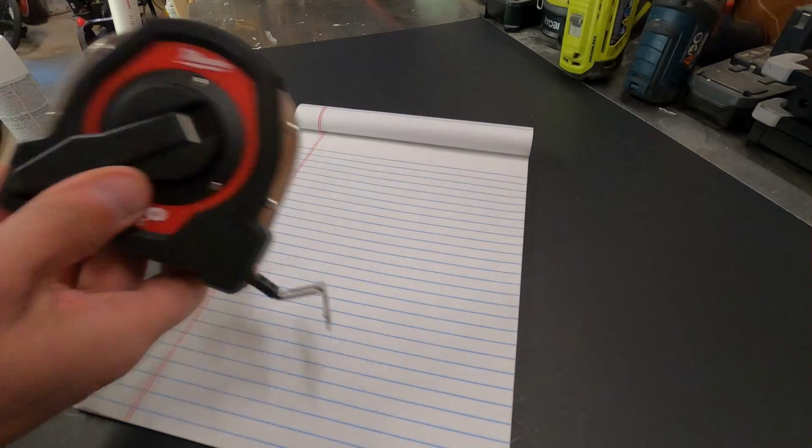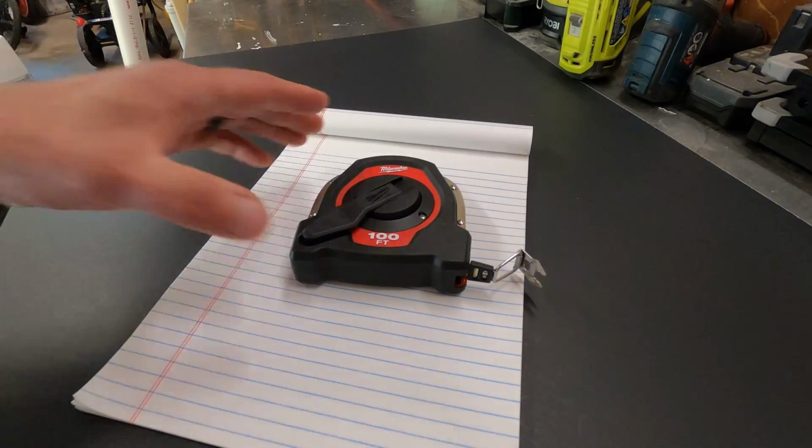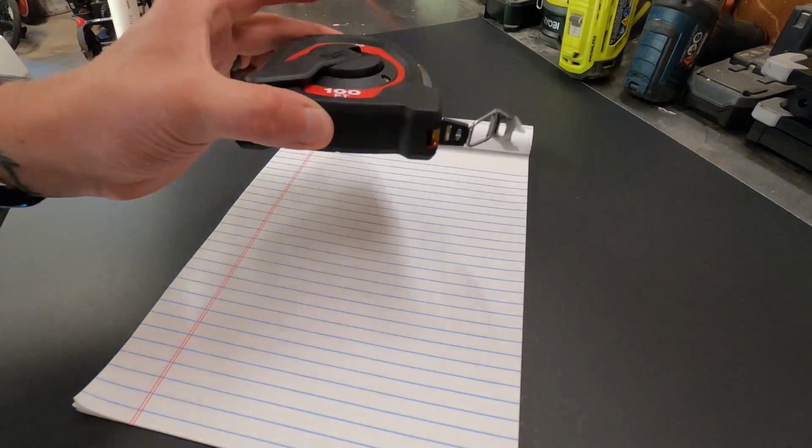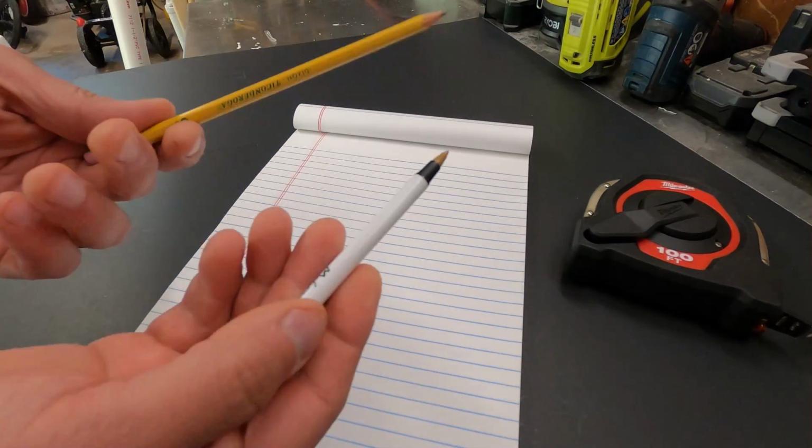All right, so a couple things you're gonna need. You're gonna need a tape measure, obviously. I have this Milwaukee one. This one's pretty great. It does up to 100 feet, so that should work out pretty well for me. And then a pen or a pencil.